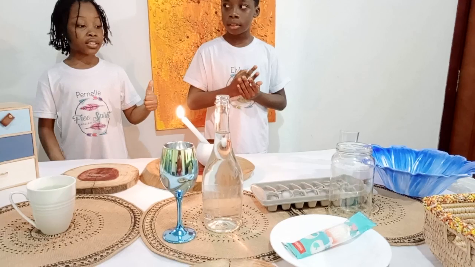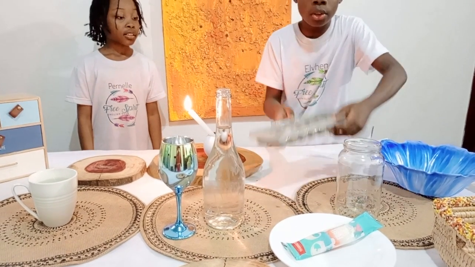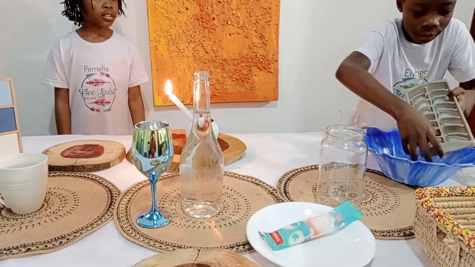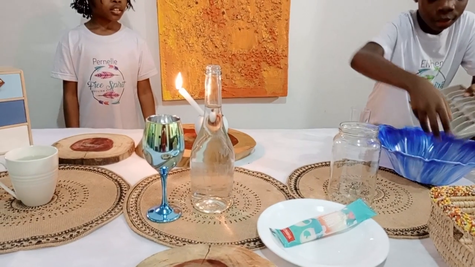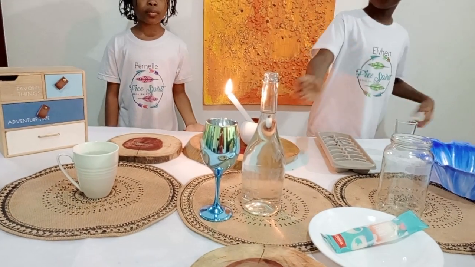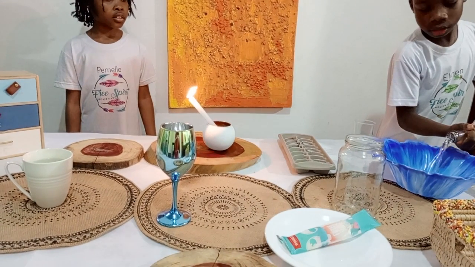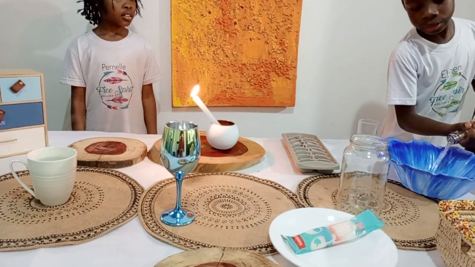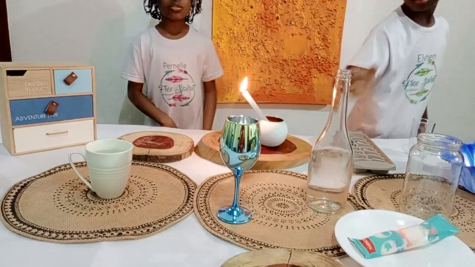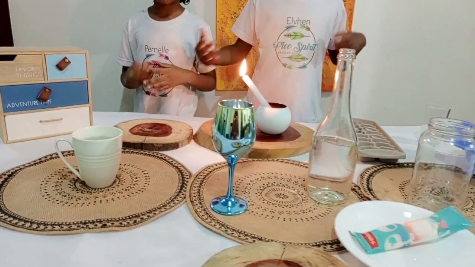We have solid. Elvin, please show them the state of matter that is solid. Solid. And then we have the liquid state of matter. Liquid. And then I'm going to show the water vapor, the gas state of matter.